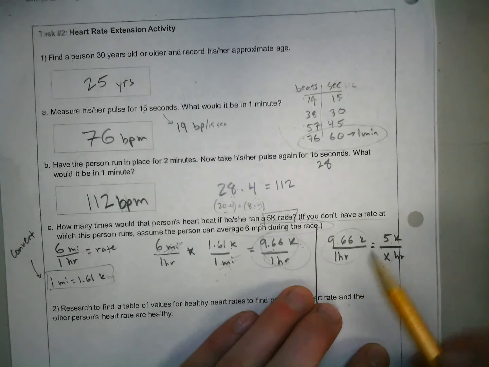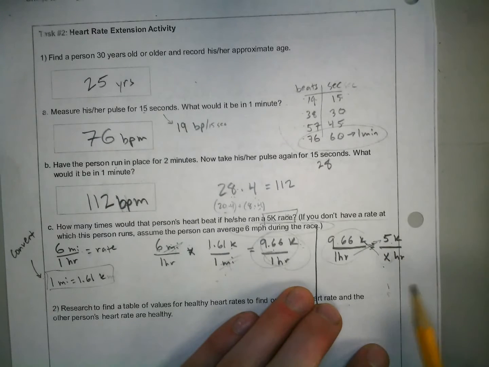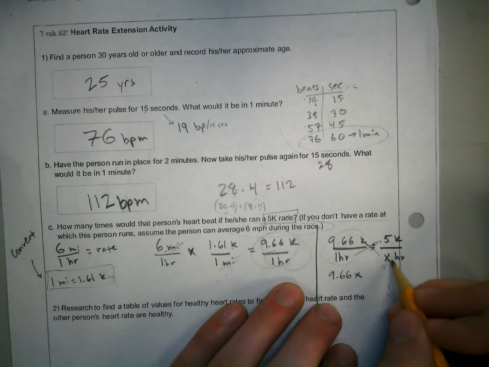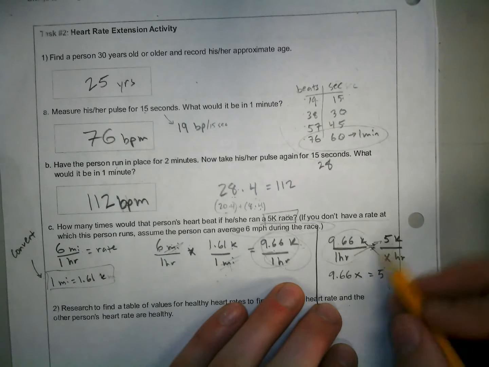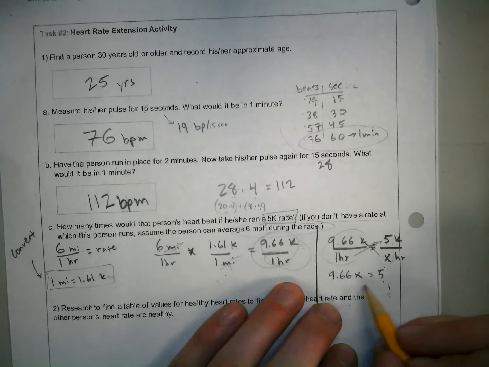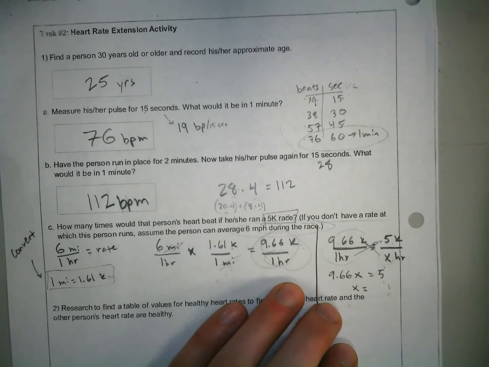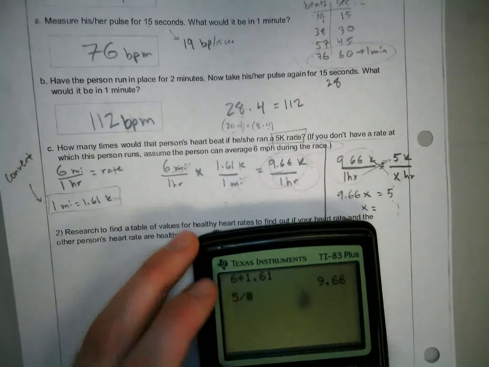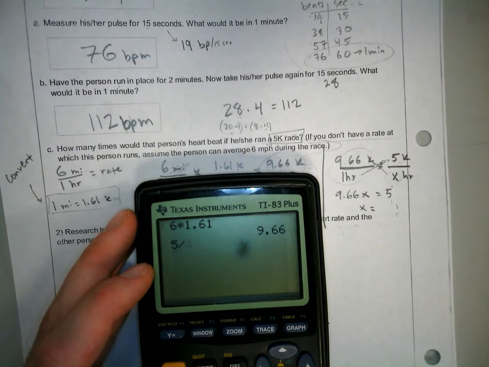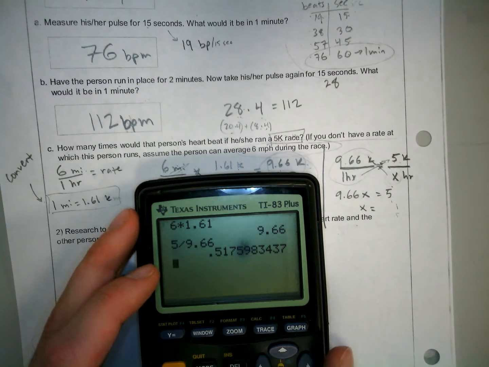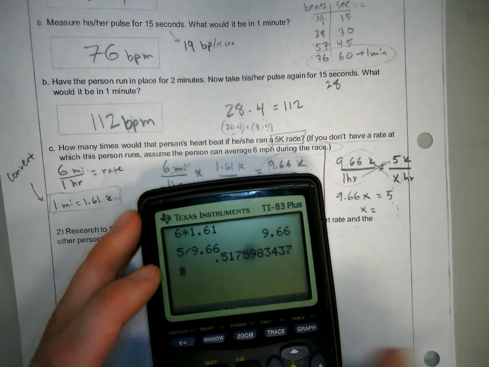Now these are kind of nice, right? We're converting. You can use cross multiplication. 9.66x, because we multiplied, would equal 5. 1 times 5 is 5. Divide by 9.6 on both sides. I'm doing it on my calculator here. 5 divided by 9.66 gives us 0.52 hours.